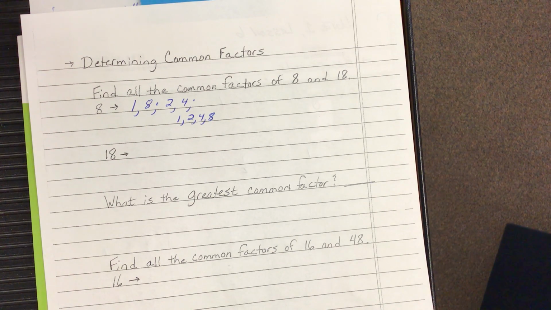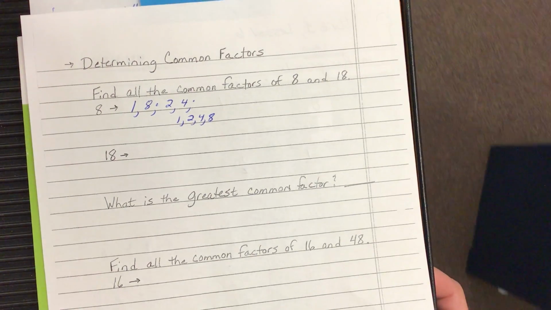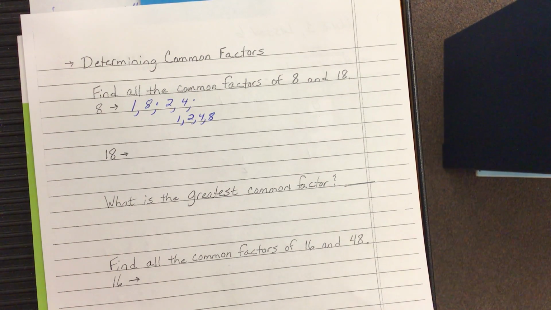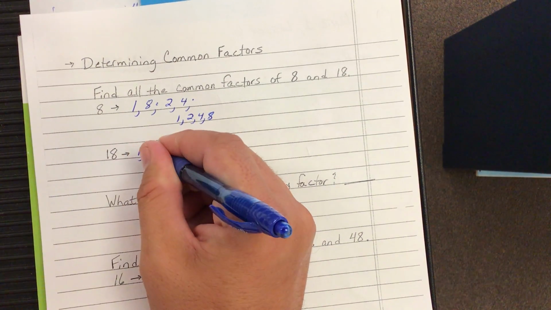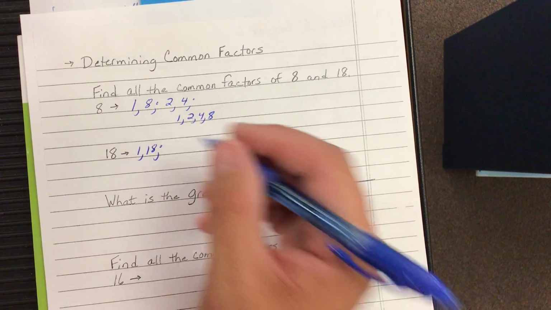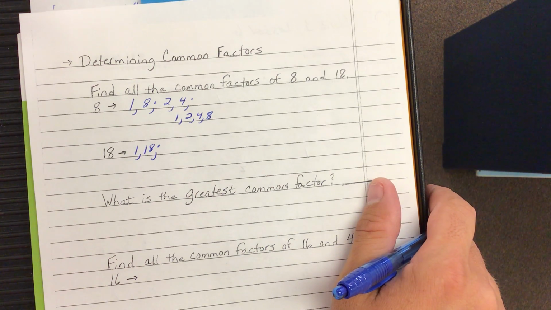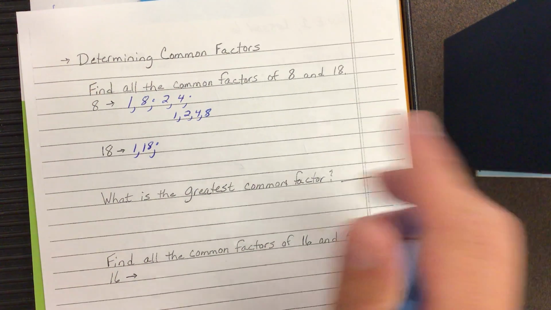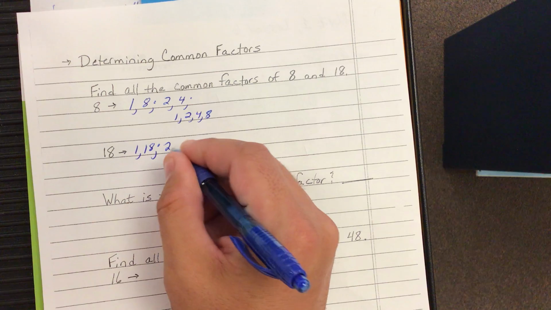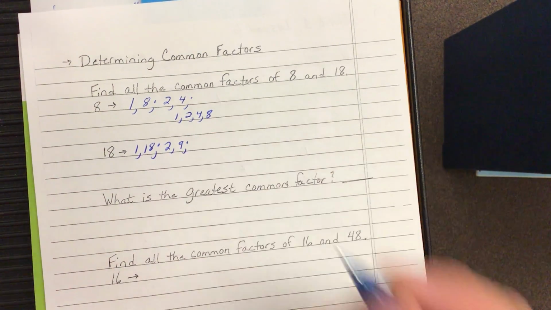Okay, same thing with 18. Kira, what's our first factors? 1 and 18. Next set of factors, Madison. 2 and 9, 2 times 9.